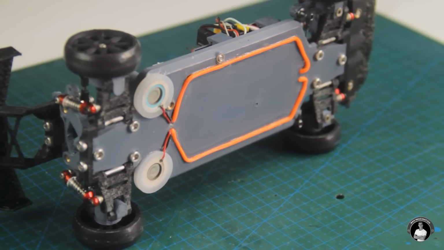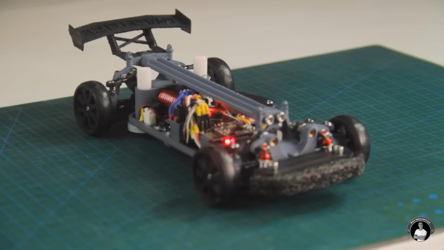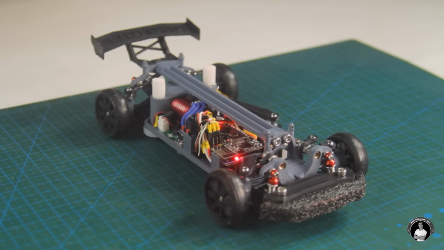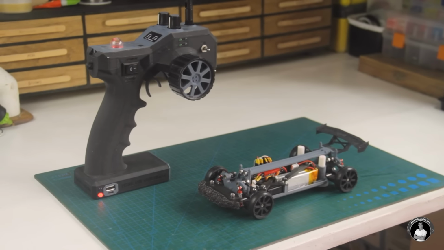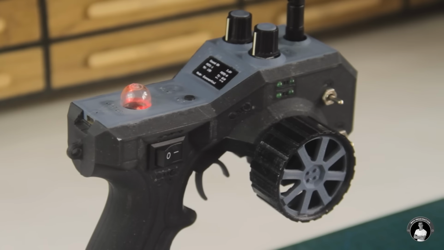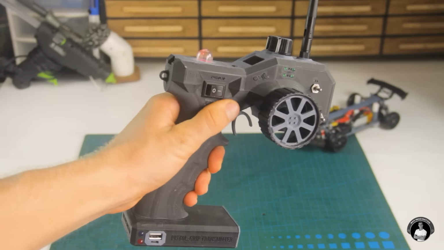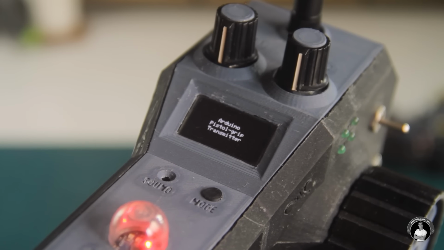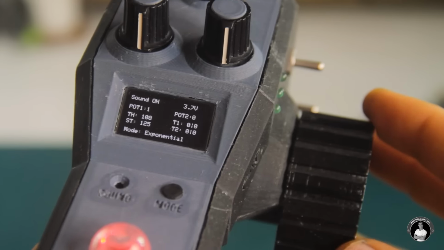If you ever want to give the car a body shell, you can clip one on with body pins to those standoffs with holes on top, but I prefer to keep mine looking the way it is. Pairing the Arduino transmitter to the car is straightforward. You simply switch it on and it automatically binds with the turned on car.